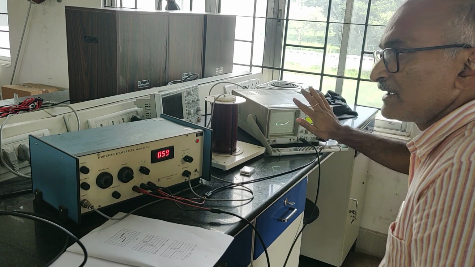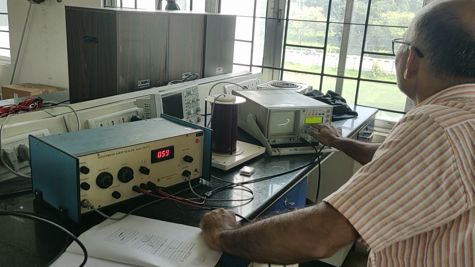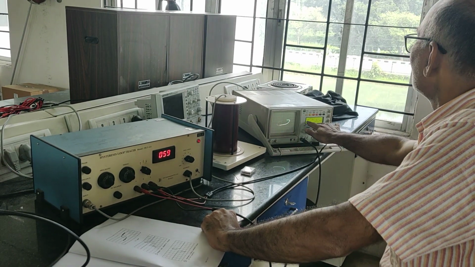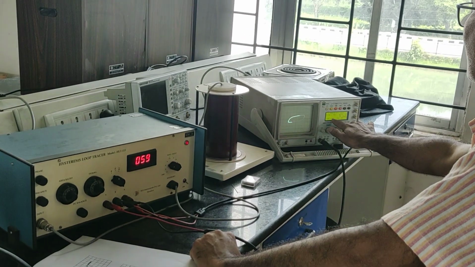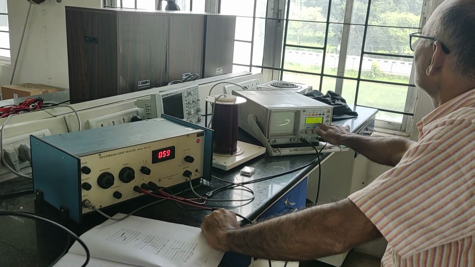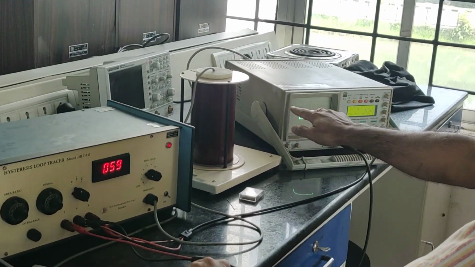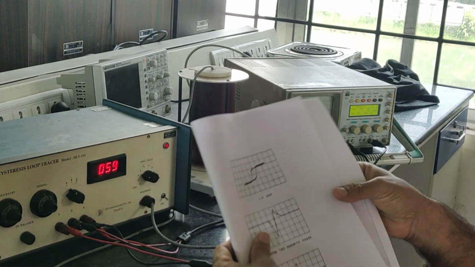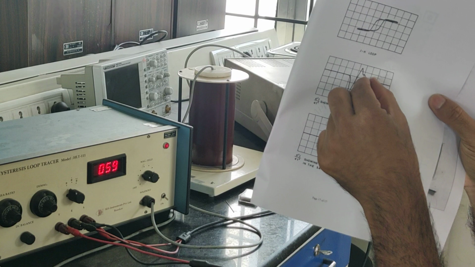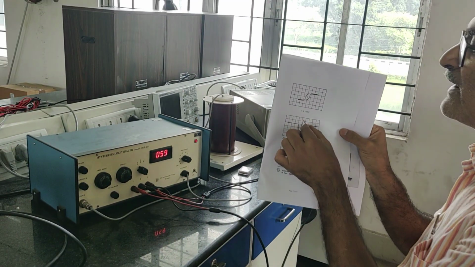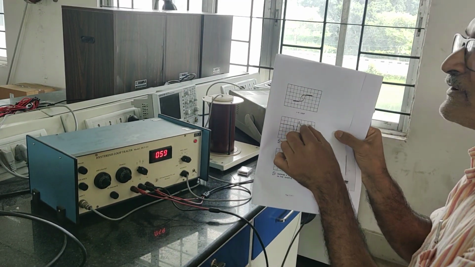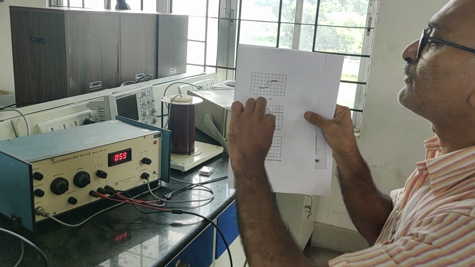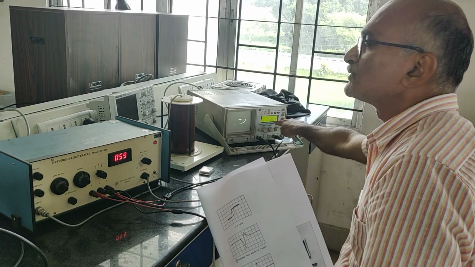That's it. For the time being, it is just like that, and you can see here 0.5 volt and 2 volt, right? Channel 1, 0.5 volt, channel 2, 2 volt. What does it mean? Channel 1 is the x-axis. Along the x-axis, suppose I say that one division is 0.5 volt, all right? And along the y-axis, one division is 2 volt.